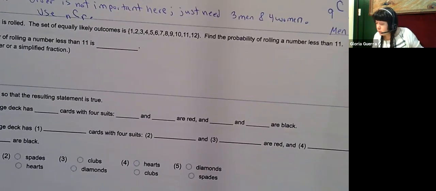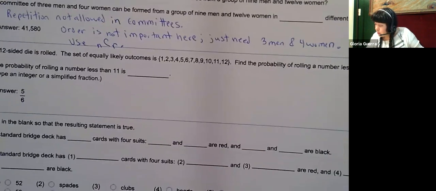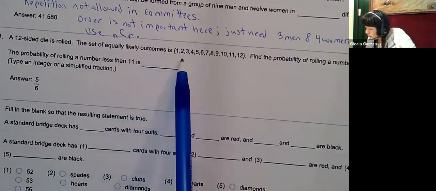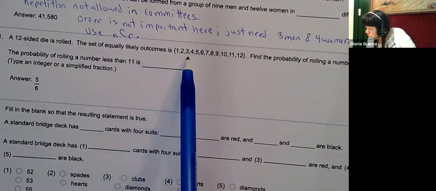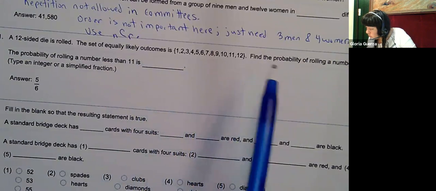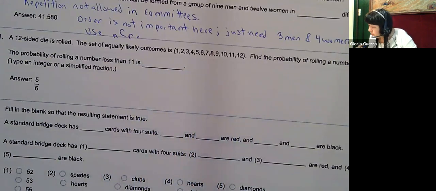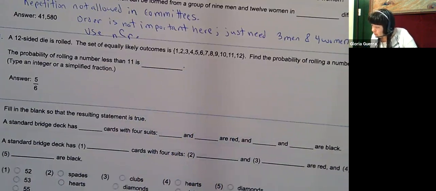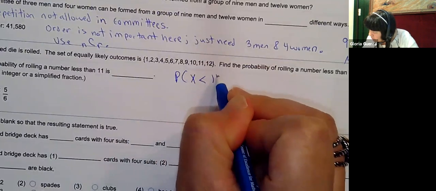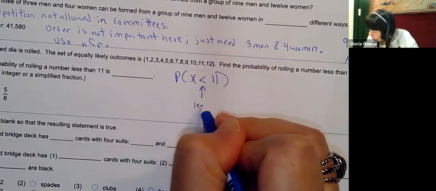Okay. We'll go to 11. So let's say a 12-sided die is rolled, and the set of equally likely outcomes is 1, 2, 3, 4, 5, 6, 7, 8, 9, 10, 11, 12. All these different faces. Find the probability of rolling a number less than 11. Okay, so it looks like this. Probability that your x is less than 11. This is the symbol for less than. It didn't say less than or equal to.